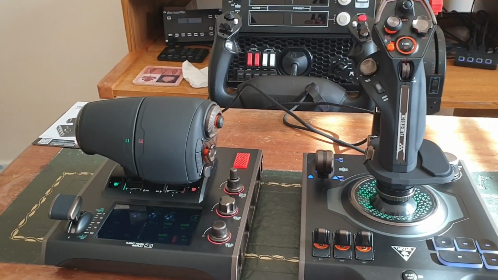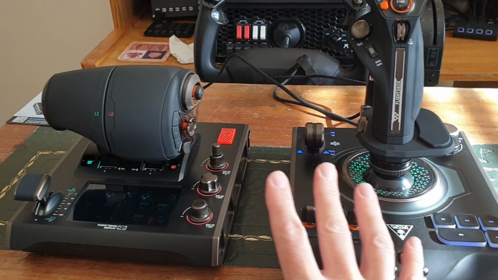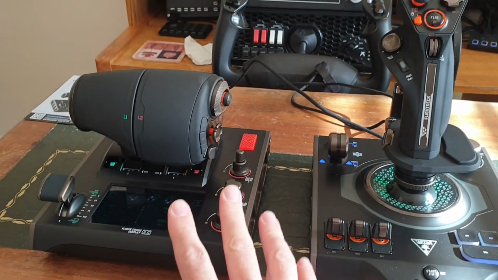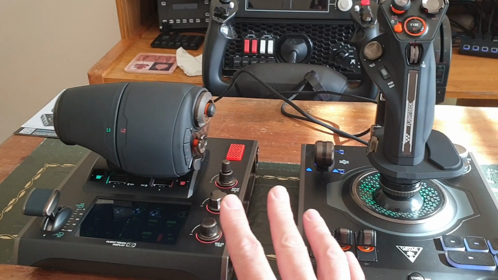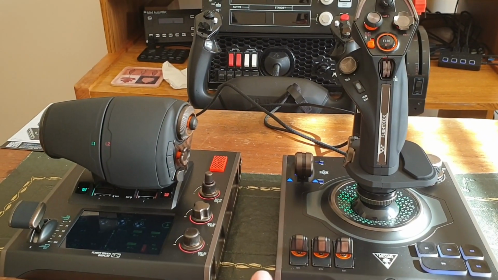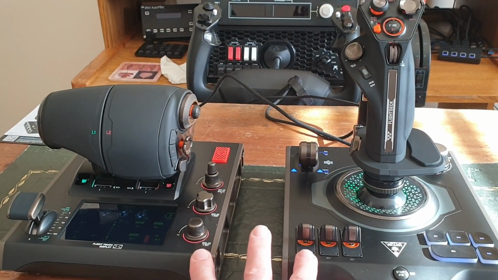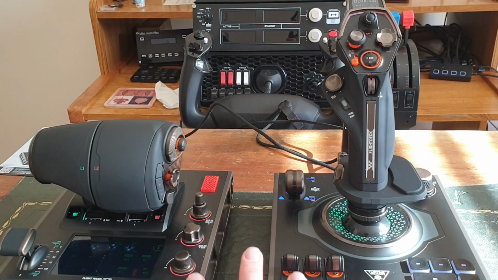So there you go. Those are my settings that I've currently got set up. Now, obviously, I've not got every control and every button set up. There's so many of them and so many things that you can set up with this flight deck. Maybe that's a good segue for me to tell you how I found this over the past week of use.